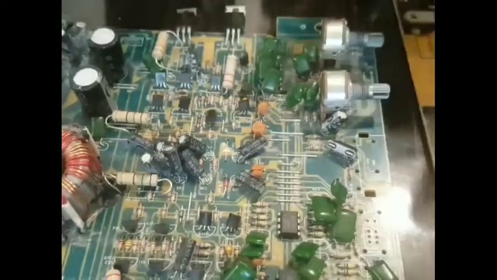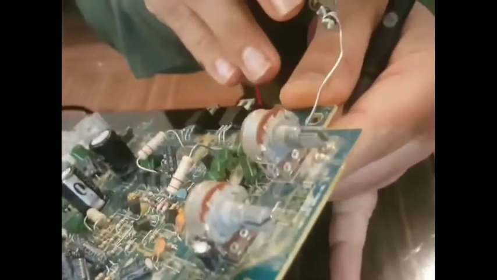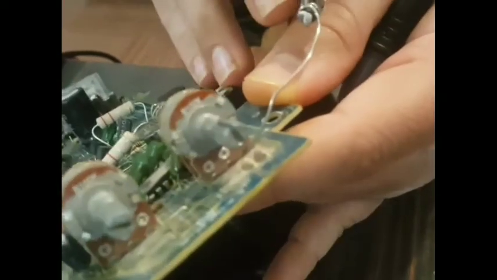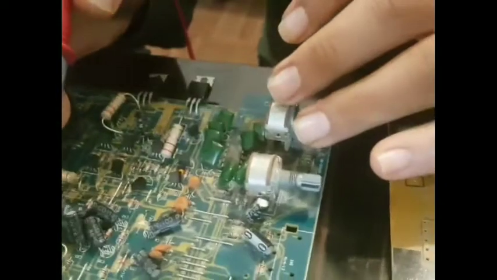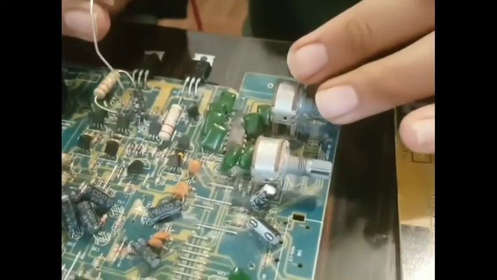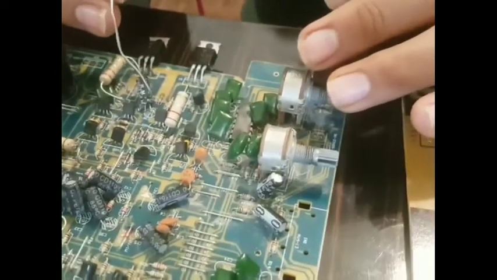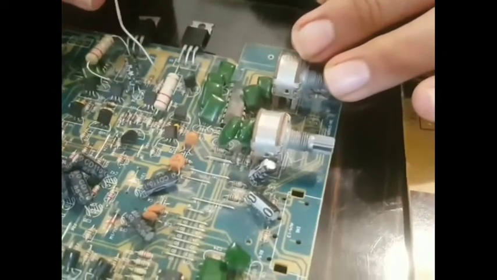If only two terminals are used, it acts as a variable resistor or rheostat. In my experience, they malfunction most of the time.